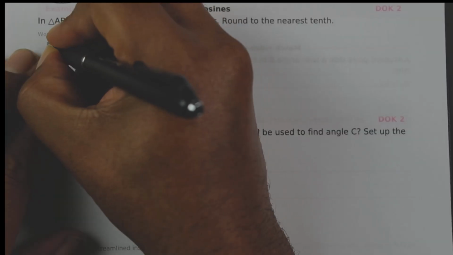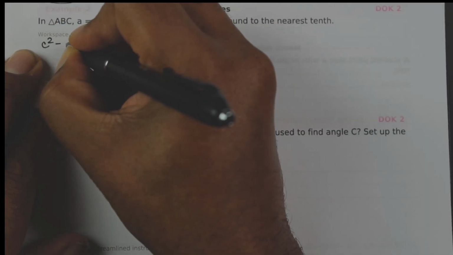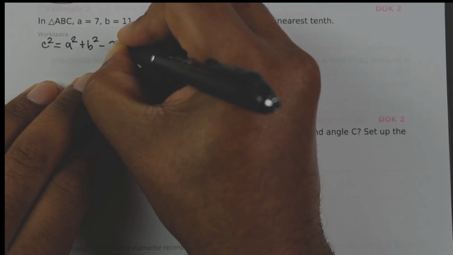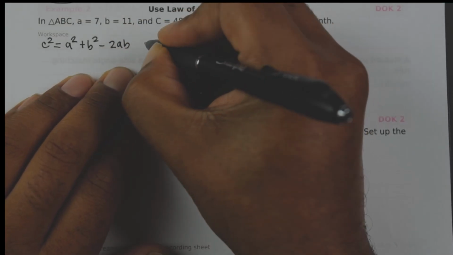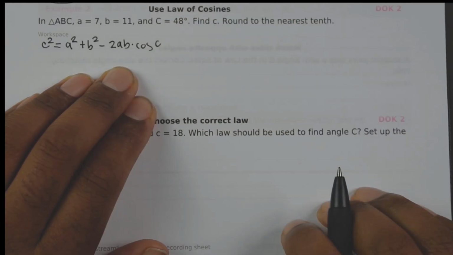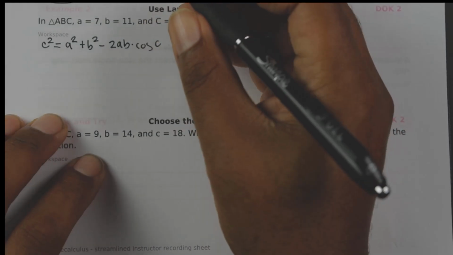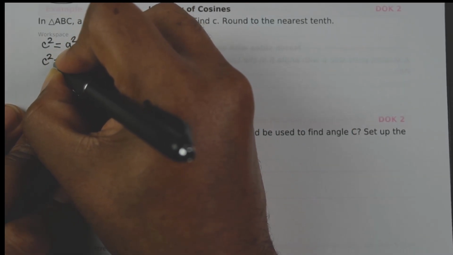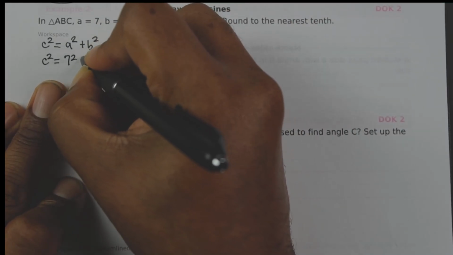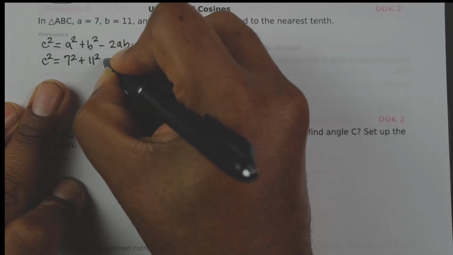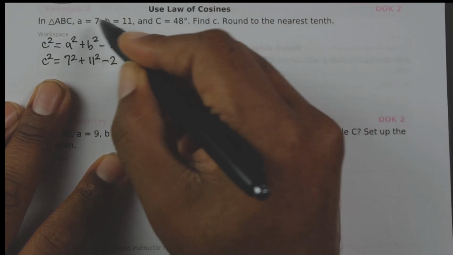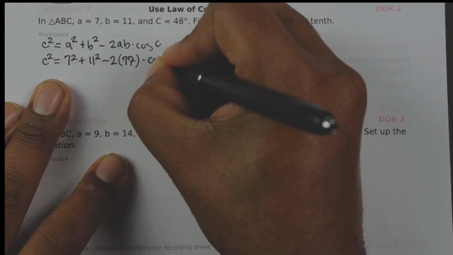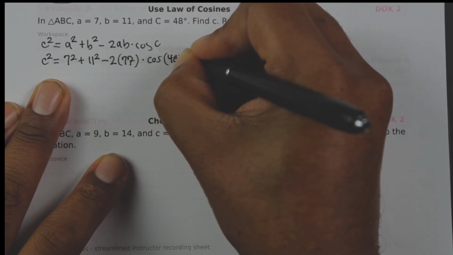So the law of cosines is an equation. It's c squared equals a squared plus b squared minus twice the product of those two sides times cosine of capital C. All right. So what we'll do is substitute what we have. We don't know c squared yet, or little c. So it'll be 7 squared plus 11 squared minus 2, and then 7 times 11 is just 77, times the cosine of 48 degrees.